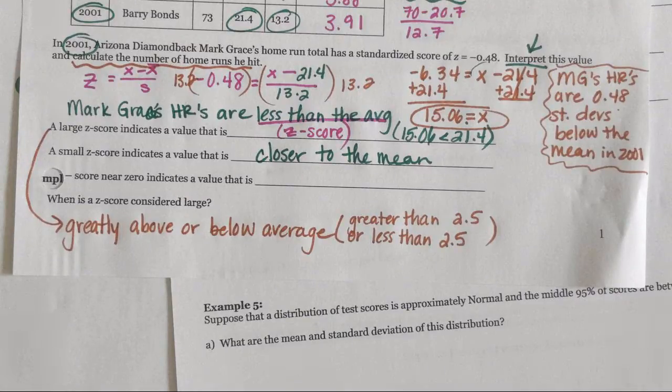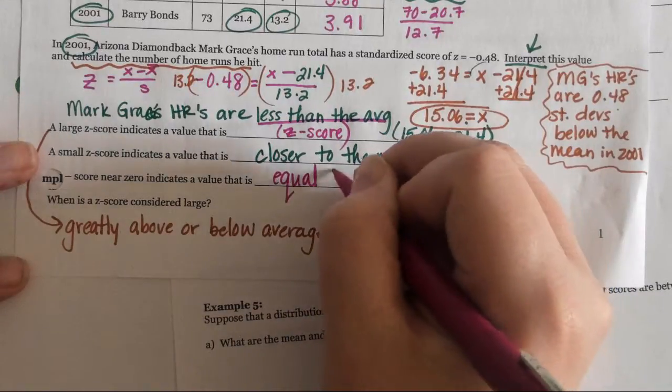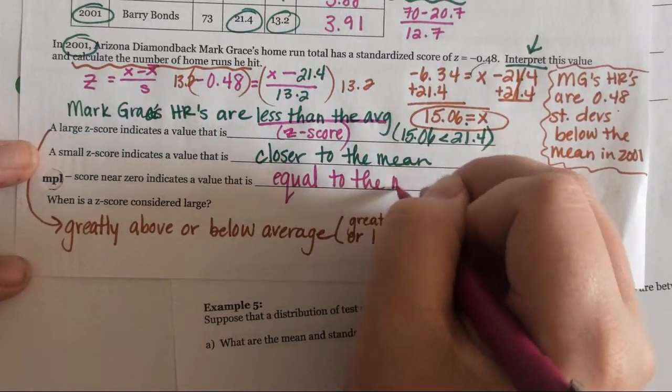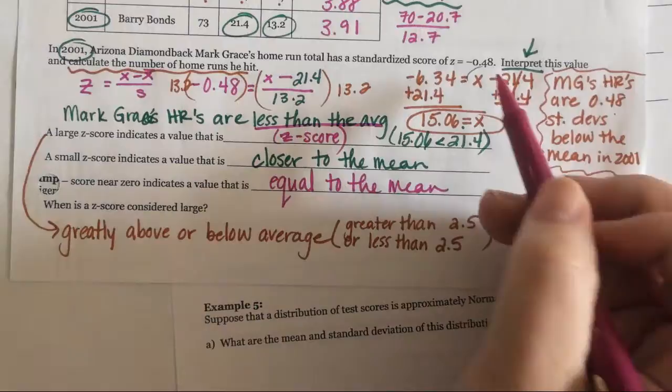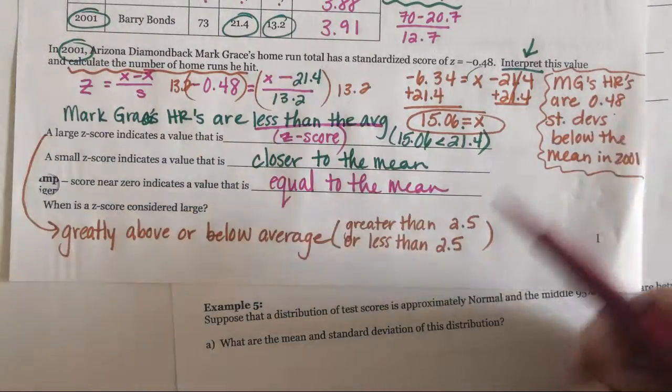And then, my gosh, we wish we had a Z-score that was 0, because if it was as close to 0 or really close to 0, what would that imply? Really close to it. So it's equivalent to or as close to the mean as we can get. So I'm going to say equal to the mean. Negative 0.4 is a good Z-score. Yes, so anything between 2.5 and negative 2.5 we're okay with.